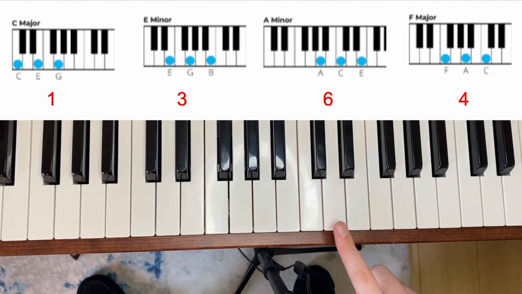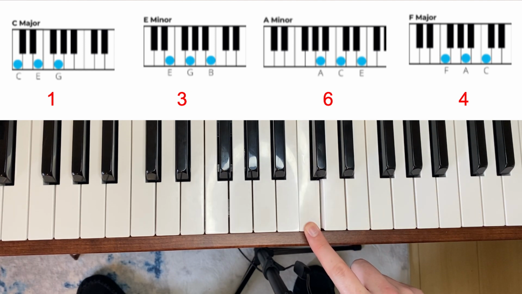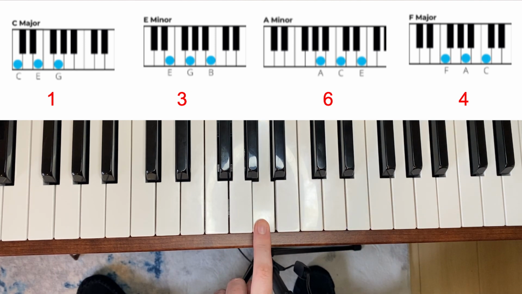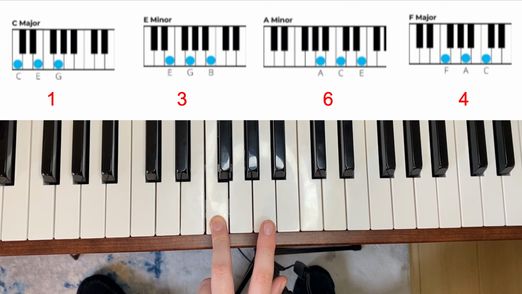Our only change is swapping out that D for an E. So we're going to get 1 with C, 3 with E. Work our way down again. 6 is A, and the 4 is F. So let's go ahead and play this out and think about the differences, how it sounds and feels different from that 1-2-6-4.